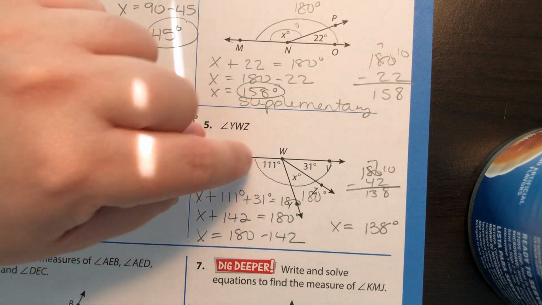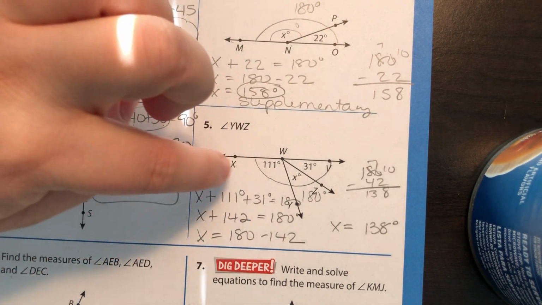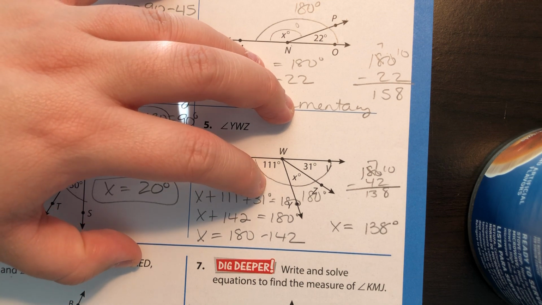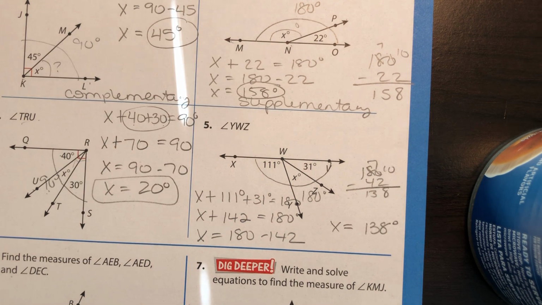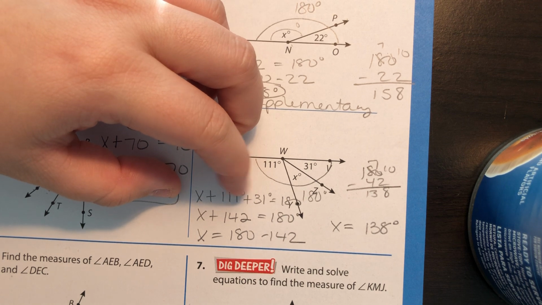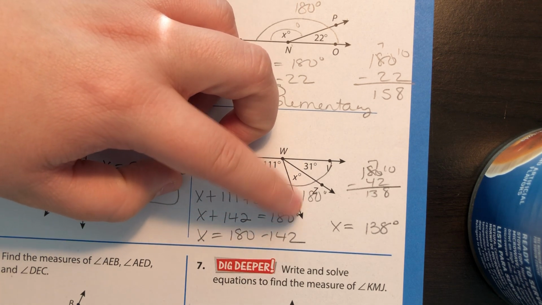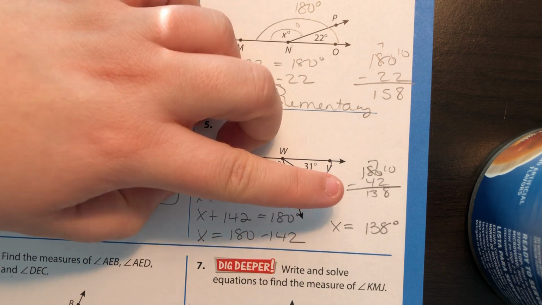Okay, as you can see, it's the same stuff that I just did here. I added these 3 numbers together. X plus 111 plus 31 equals 180. I combined the 2 that I already know, so that's 142. So X plus 142 equals 180. And then I do the inverse operation in order to find the missing angle.